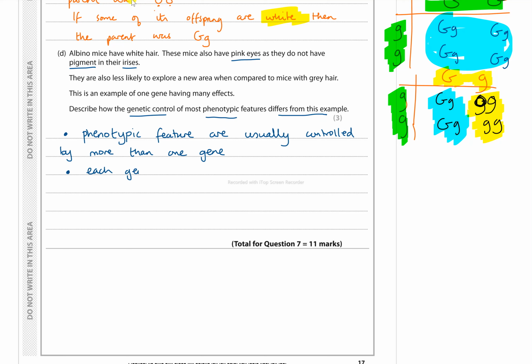Each gene has a small effect on the overall feature. Right, okay.